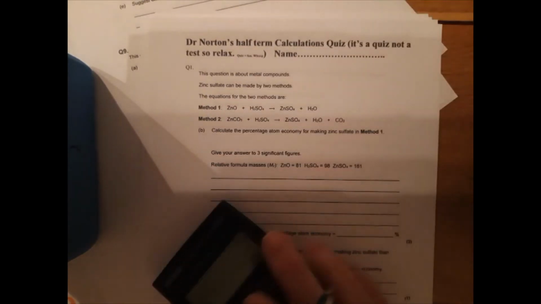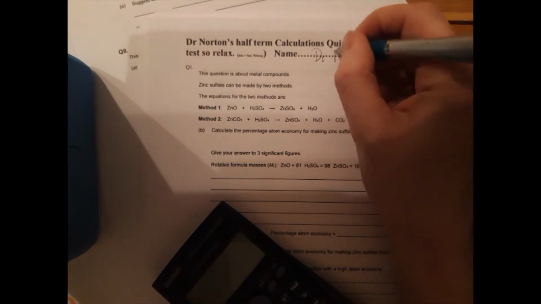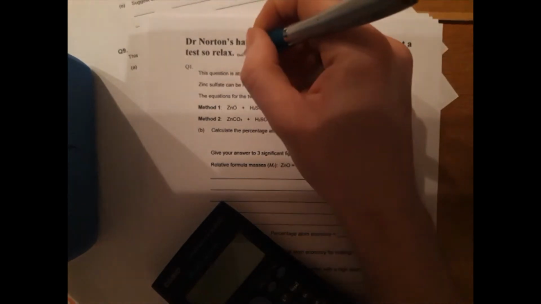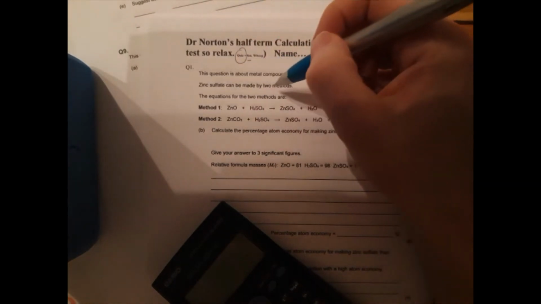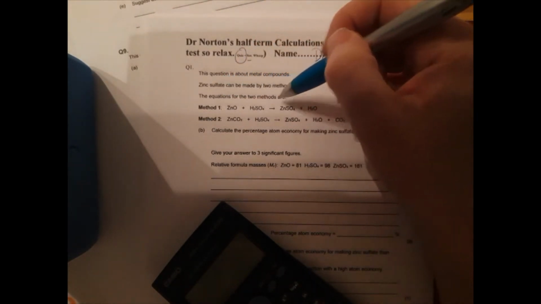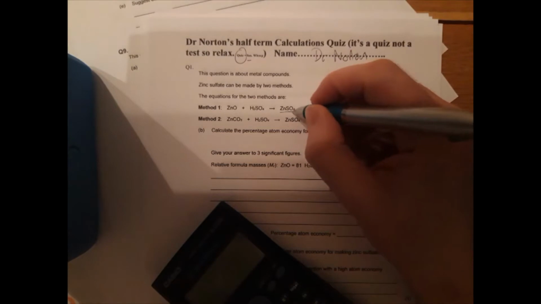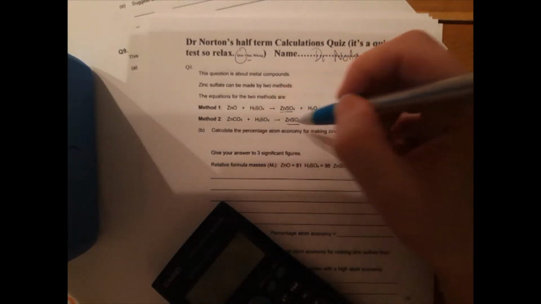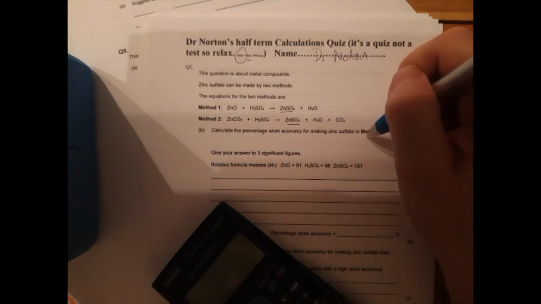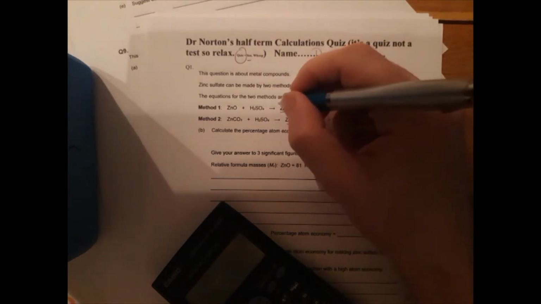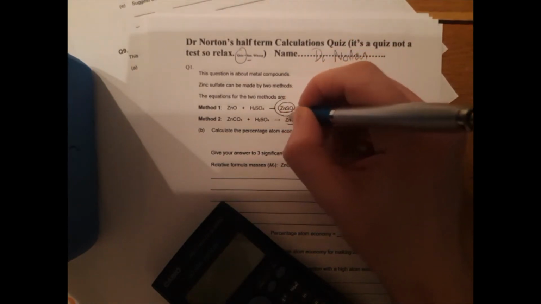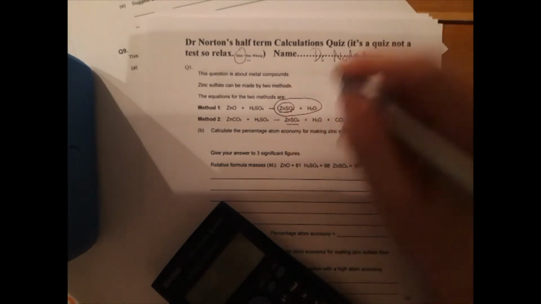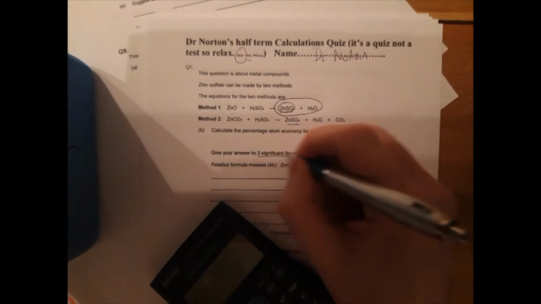This question is, so, name Dr. Norton. Look, it's a quiz. That's fun. Zinc sulfate can be made in two methods. The equations for these two methods are given. Calculate the percentage atom economy for making zinc sulfate in method 1. So what you do is you circle the zinc sulfate and then you circle all of the products. Give your answer to 3 sig figs.